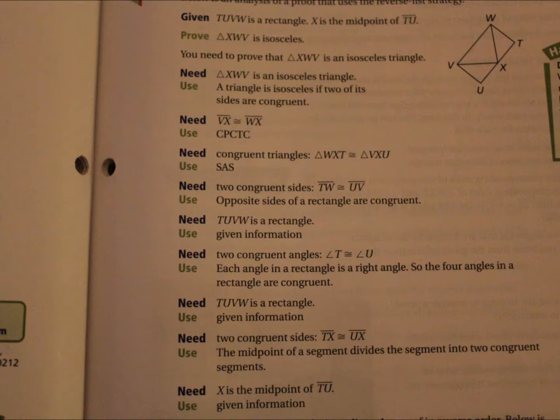Because it is a reverse list, the given information will be down at the bottom and the final proof will be at the top. We will start from the top down, but solving the problem backwards. We need to prove that triangle XWV is isosceles, and we know this if two of its sides are congruent. Next, we have to prove that two sides of the triangle are congruent, so line segment VX is congruent to line segment WX will be our next statement, and we will use CPCTC in order to show this.